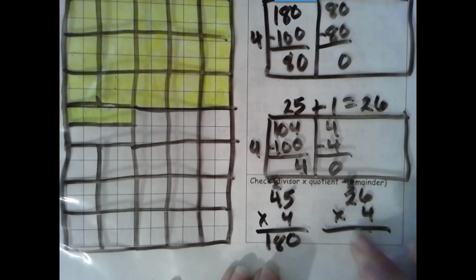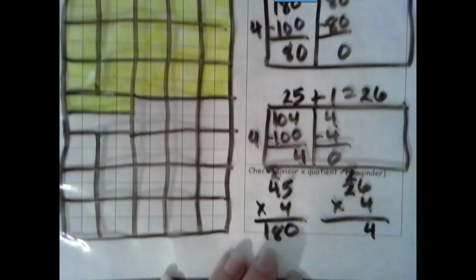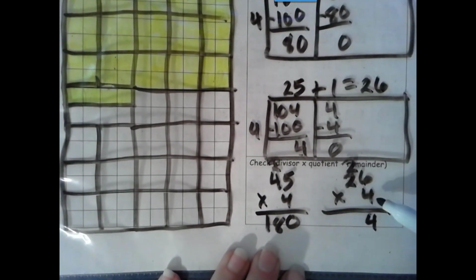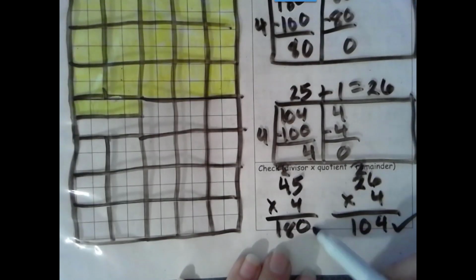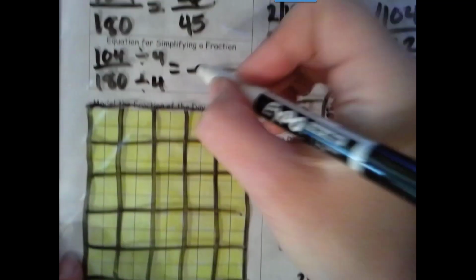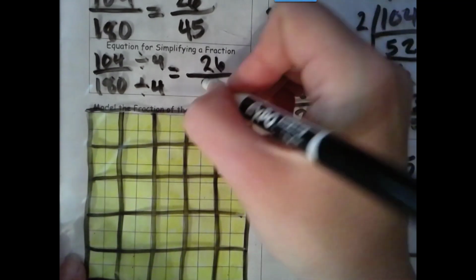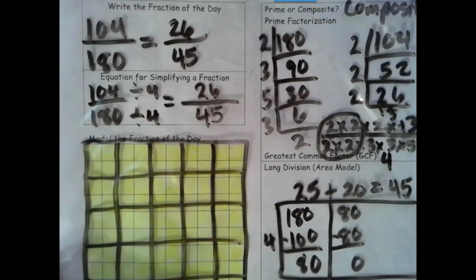I'm sorry, my multiplication was bad there. 4 groups of 6 is 24. I did 4 groups of 8 instead. Easy to make those mistakes. That's why you want to just be careful, be precise, make sure you're accurate. That's that mathematical reasoning. 4 groups of 2 tens is 8 tens, plus 2 more is 10 tens. 104, that matches our dividend, check. 180, that matches our dividend, check. So our numerator is definitely 26, and our denominator is definitely 45.